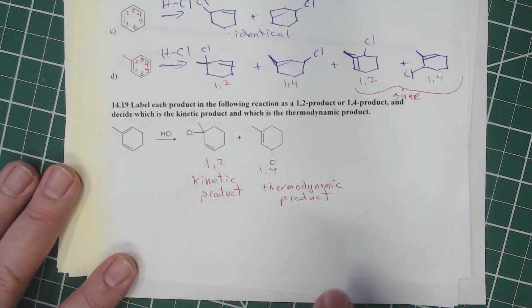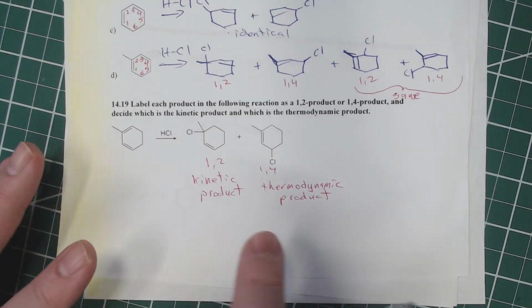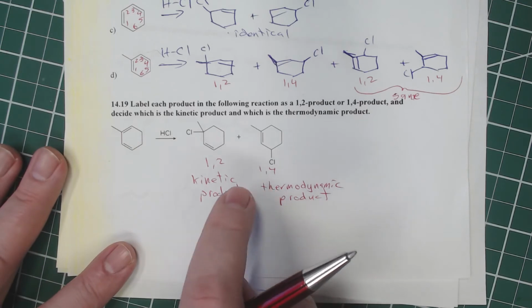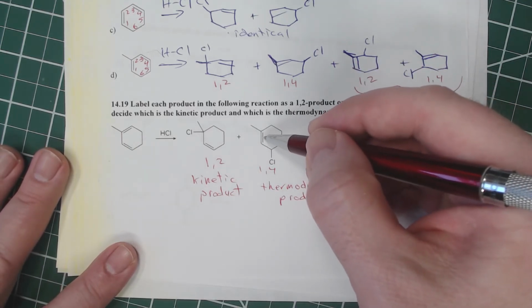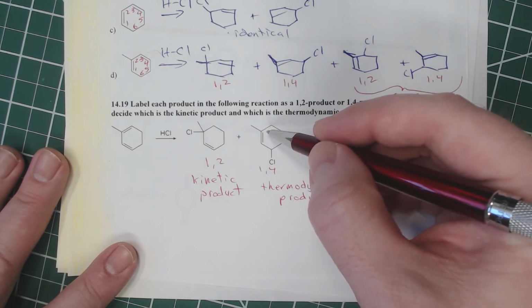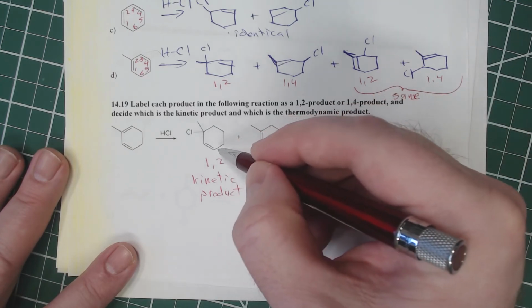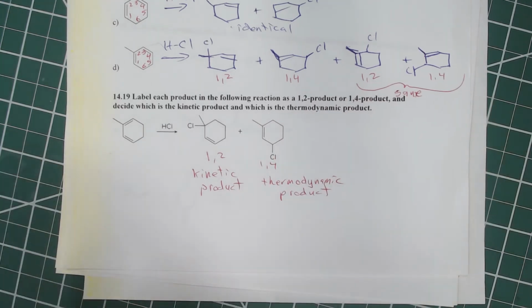So there is that. And the reason this is the thermodynamic product is, if you look here, it's a more substituted alkene. This is a tri-substituted alkene, whereas this one is only a di-substituted alkene. So that's why that one is the thermodynamic product.